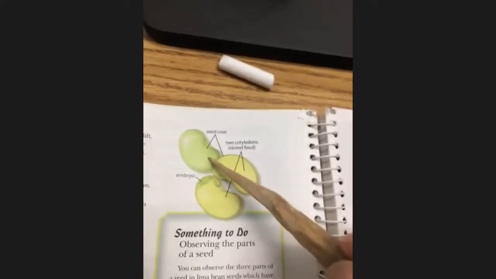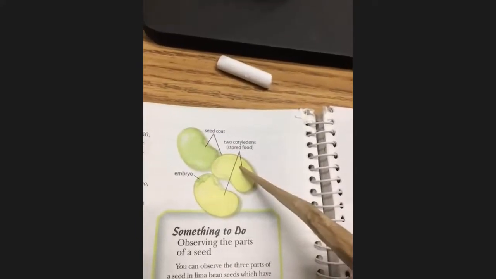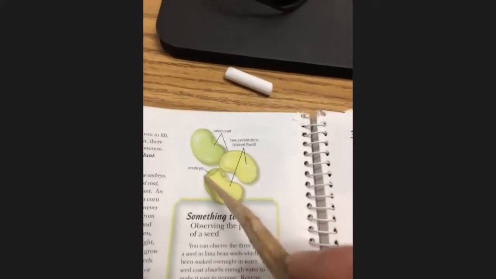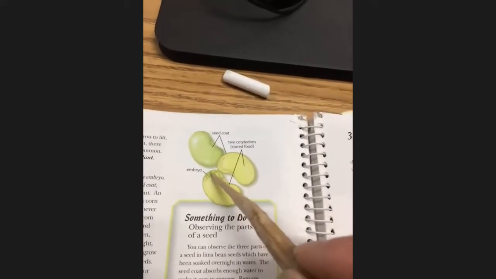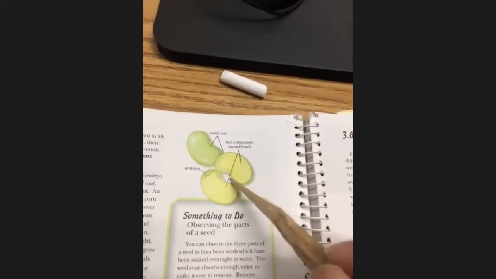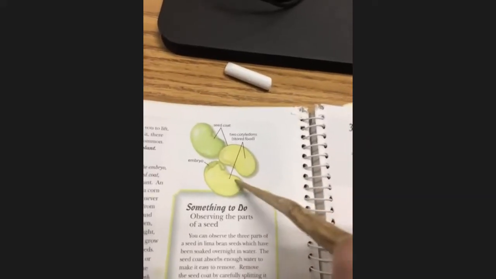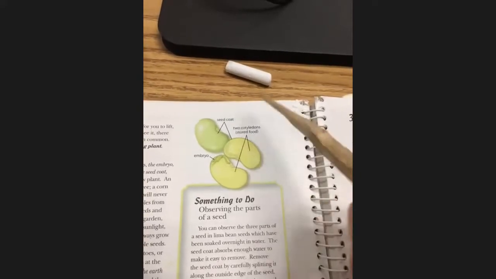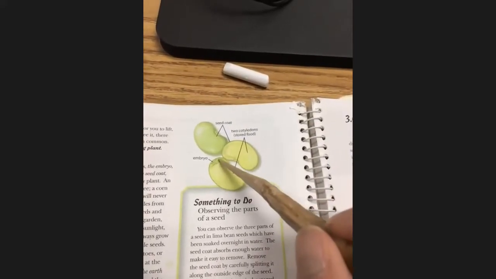Actually peel this off on a lima bean or butter bean that you see here. Inside is the embryo, and the embryo is the what? Yes, the young plant that sprouts as it germinates. So you also want to know the parts of the seed: the two cotyledons, the seed coat on the outside, and the young plant, which is called the embryo.